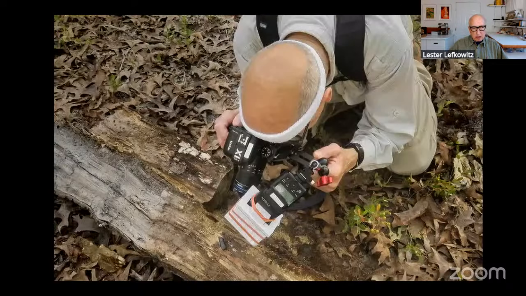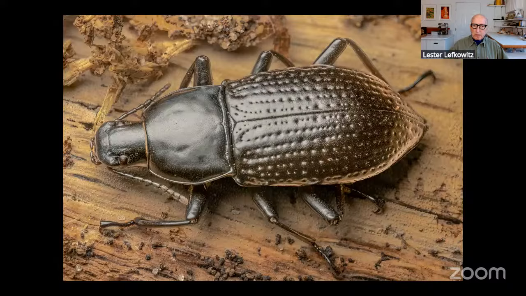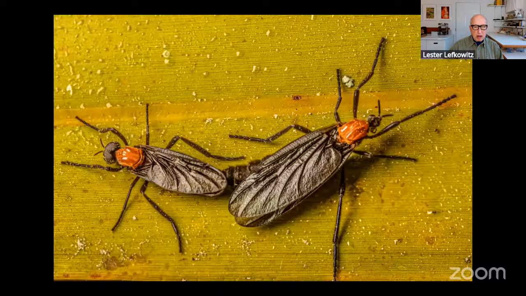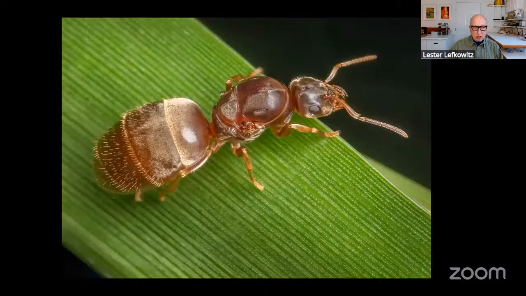This is me out in the field, and you can see I've got my homemade diffuser on the flash. And down here is a little critter I'm photographing, and that's what it looks like. And for that same kind of flash rig, I've made pictures like this. Beautiful little insect with iridescent wings. These are called love bugs. And what they're doing here is loving. This is another one I've made with that same rig.